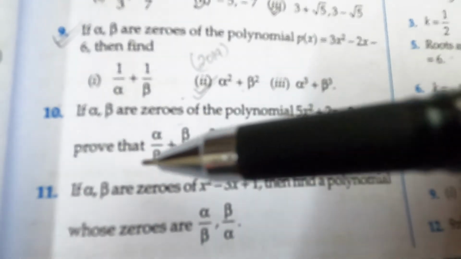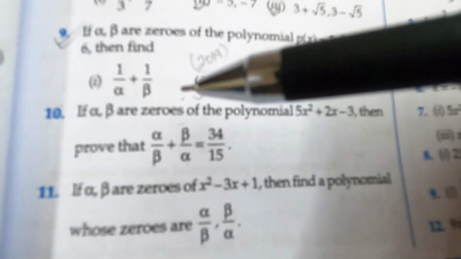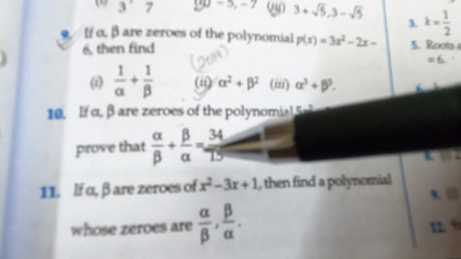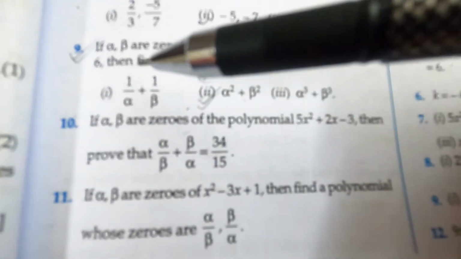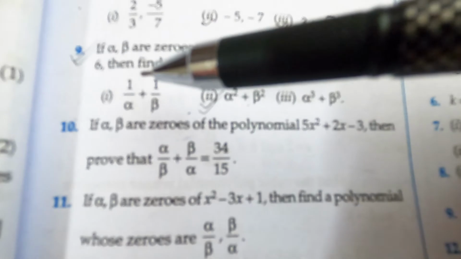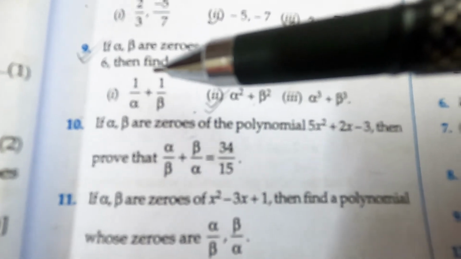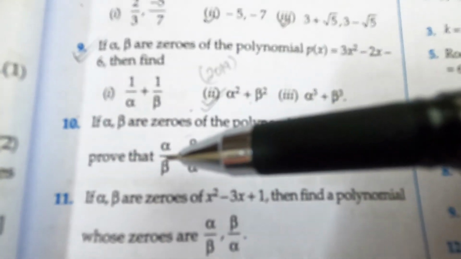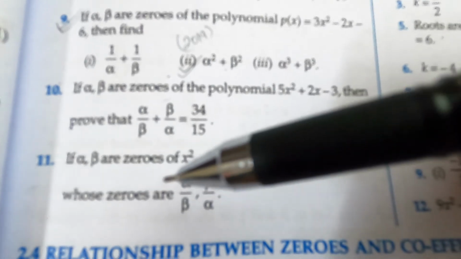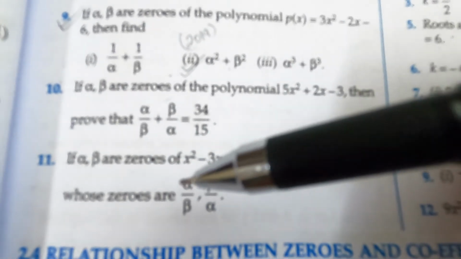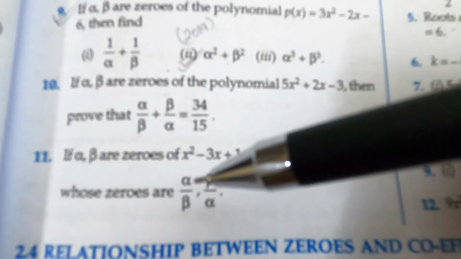All right, like alpha plus beta whole thing square, then you can simply substitute by sum of zeros and product of zeros. So number 10 is exactly the same as number 9. All right, so I need you to try it by yourself so that you will be able to solve it on your own. All right, so let us start with question number 11. So number 11 also, it is almost exactly the same, but I will show it to you.